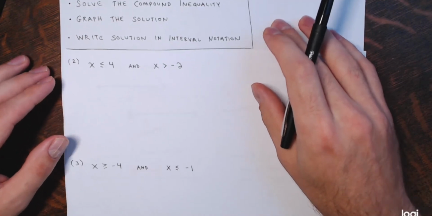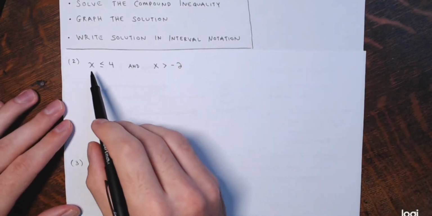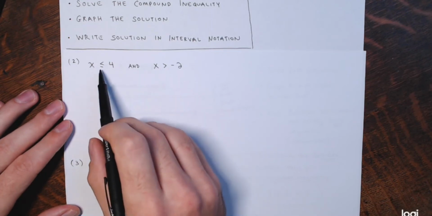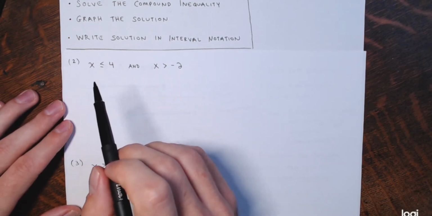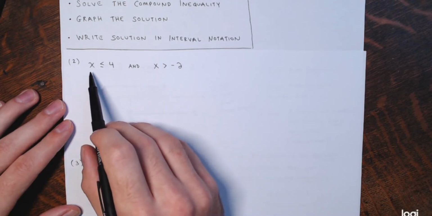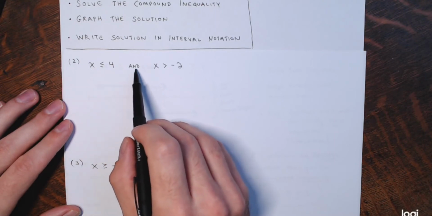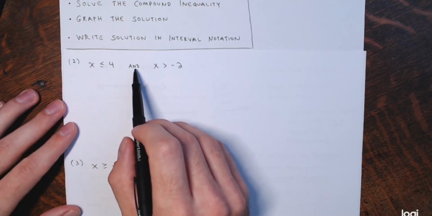So now I've got a couple examples per page here. Again, starting off with some pretty simple examples where both inequalities are already solved. The variable is already alone on one side, and they're connected by the word and. All these are connected by the word and.